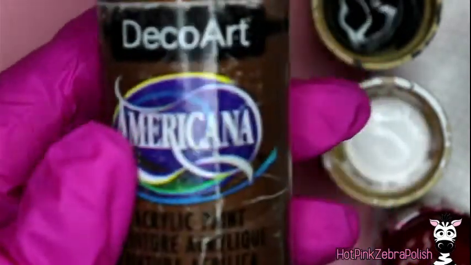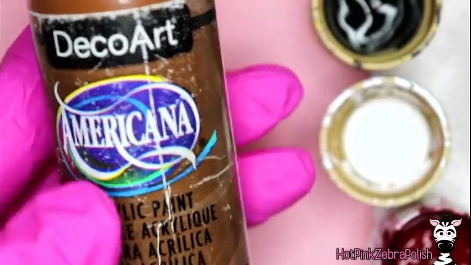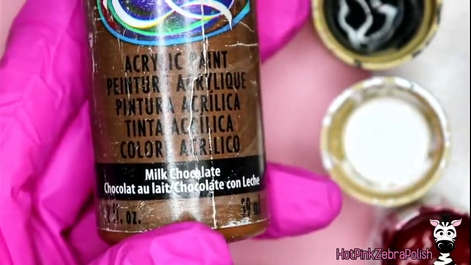So I need to grab brown paint. The one I'm going to use is also DecoArt Americana, and this one is Milk Chocolate. I'm going to give that a shake quick, and then open it up. So I've got all of these out. I like to have all of my paints open so that I don't have to stop and put everything down and pick them up.